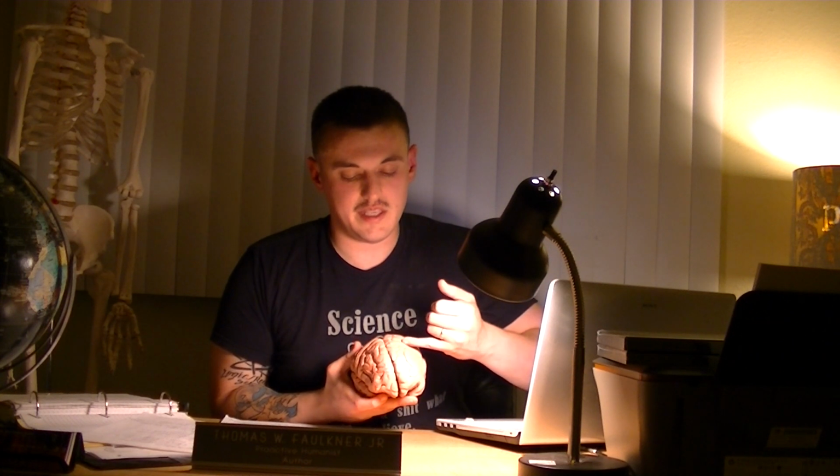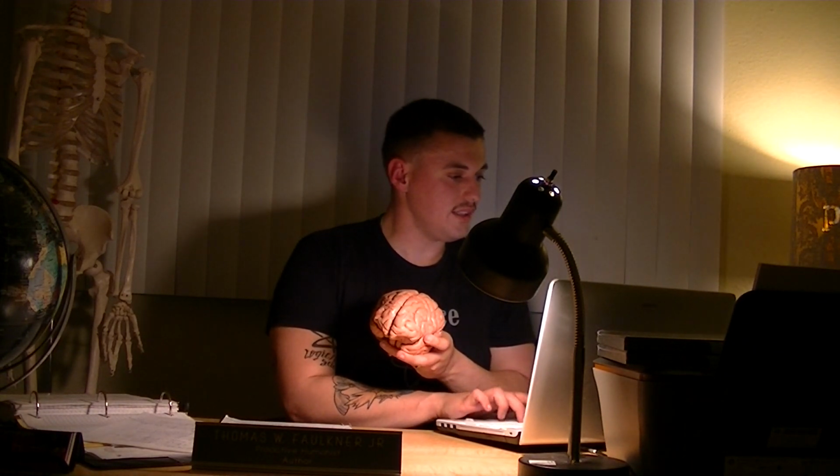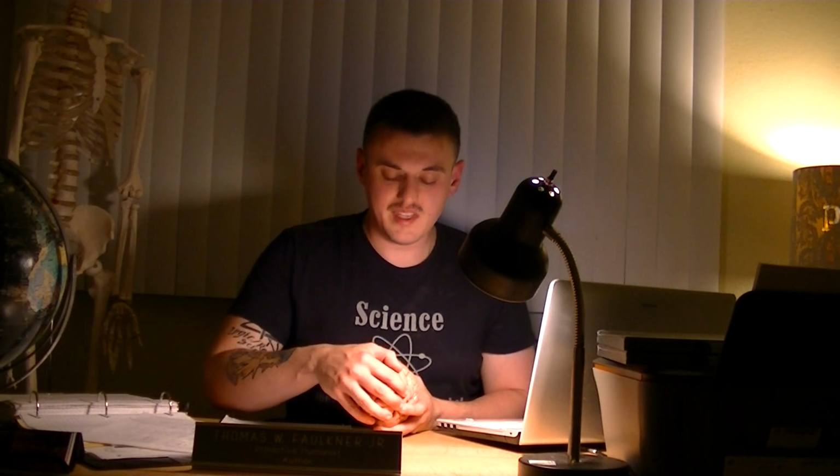The major dividing line, I don't know if you can see it through the camera light, I'll say it again, is the central sulcus. I did say that right. This central sulcus will play a major part later on down the road when we discuss the precentral gyruses and postcentral gyruses.